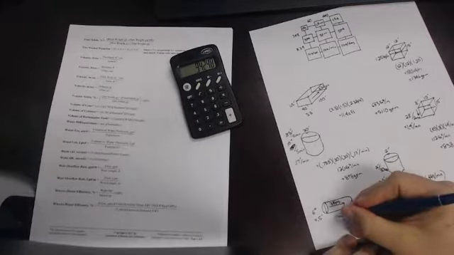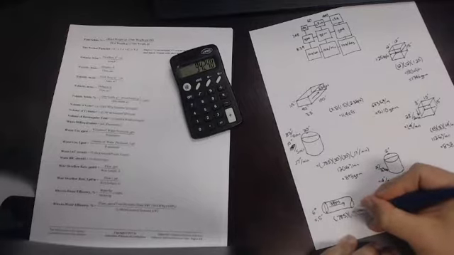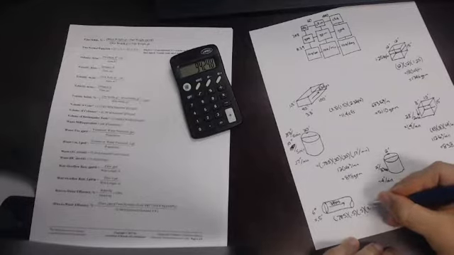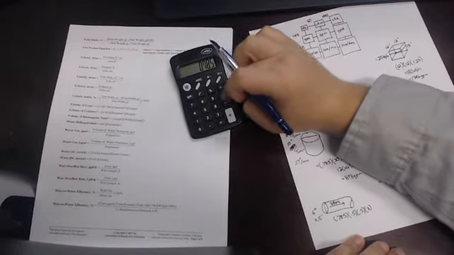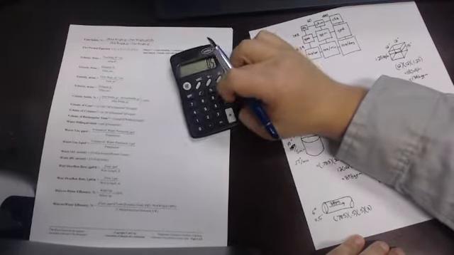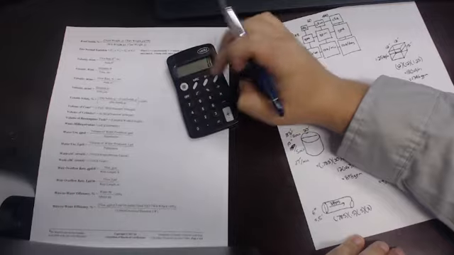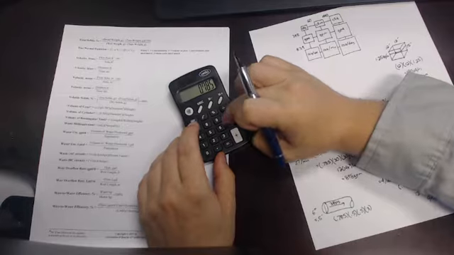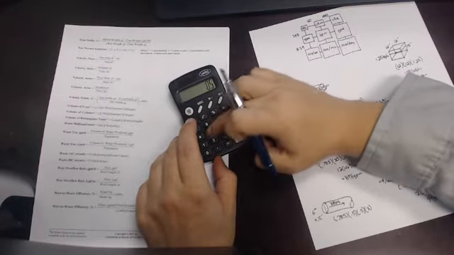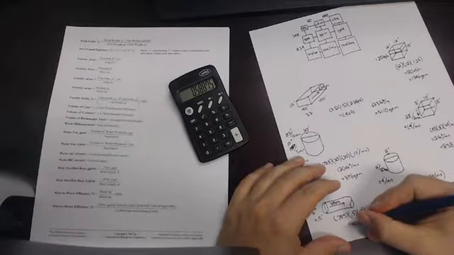Alright, so you just plug it into our equation. 0.785 times 0.5 times 0.5 times 3. Again, these calculators, I keep hitting something wrong. 0.785 times 0.5 times 0.5 times 3. There we go. We got 59 cubic foot per second.